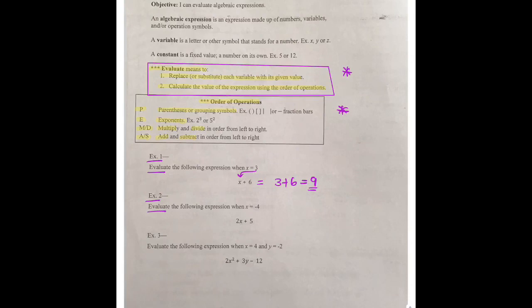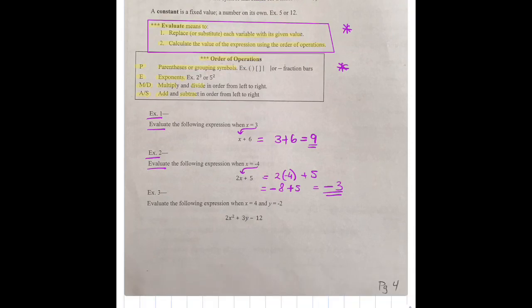Example 2, again, evaluate the following expression when x equals -4. So I will rewrite the expression, and instead of x, I'll plug in a -4. 2 times -4 gives me -8 plus 5, which gives me, remember, when the signs are opposite, we subtract and keep the sign of the largest absolute value. The largest number between 8 and 5 is 8. 8 is a negative, so I keep that negative, and I subtract. 8 minus 5 gives me 3. So the end result is -3.